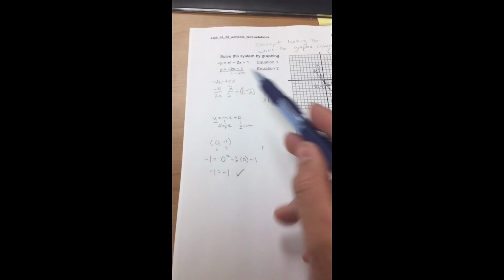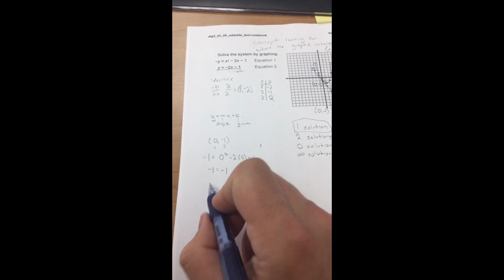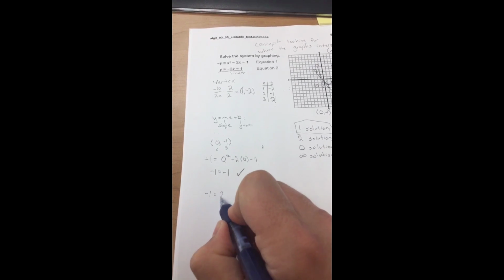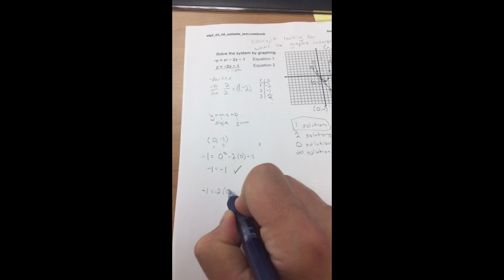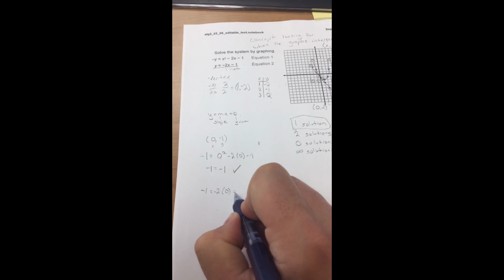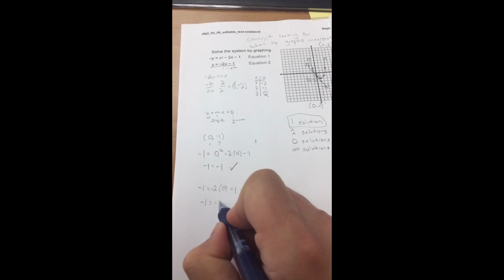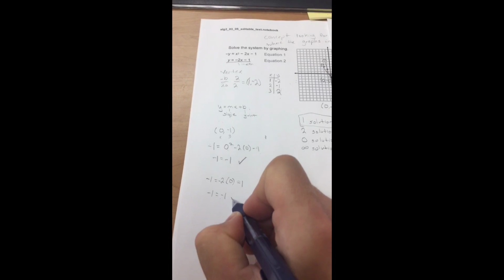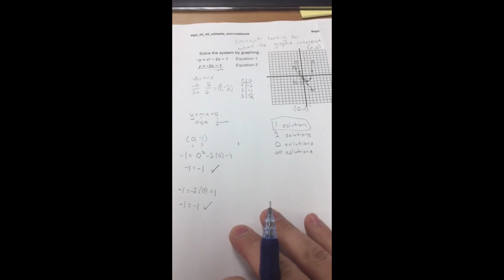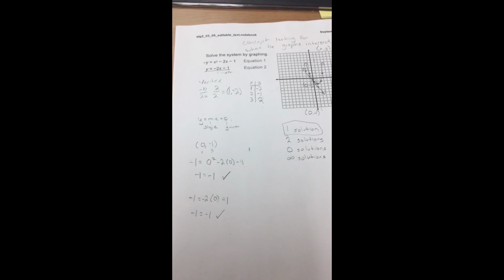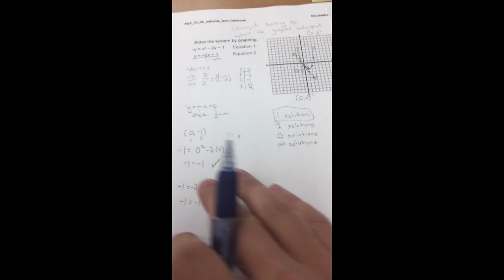Now I'm going to verify it in my second equation to make sure that it works. So I'm going to plug in negative 1 for y equals negative 2 times 0 minus 1. So I get negative 1 equals 0 minus 1, which is negative 1. You betcha. This one works. I just verified that my solution worked because I have human error up here. So if I were to solve by graphing, that's what I would do. Graph both equations. We look for where the graphs intersect.